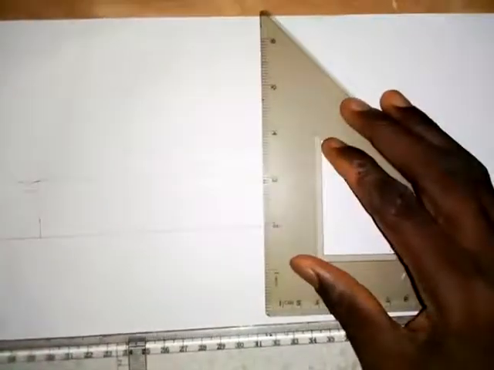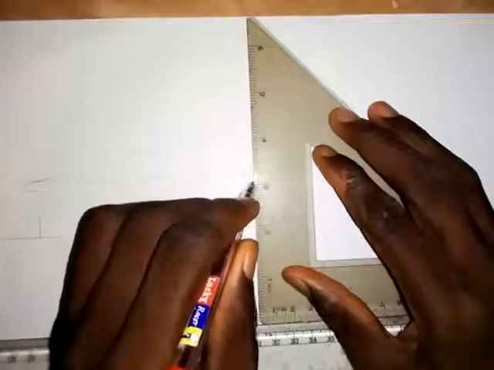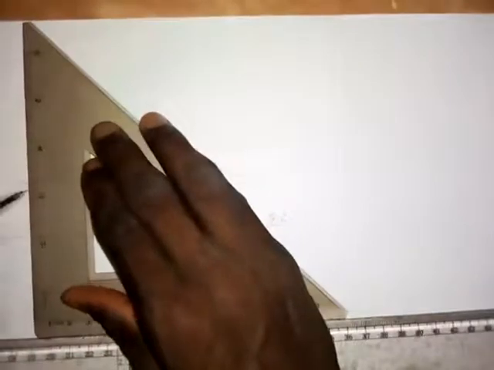Then you draw this up as a vertical line, like this, and let it touch this line. You come here also and do the same, letting it touch this line.